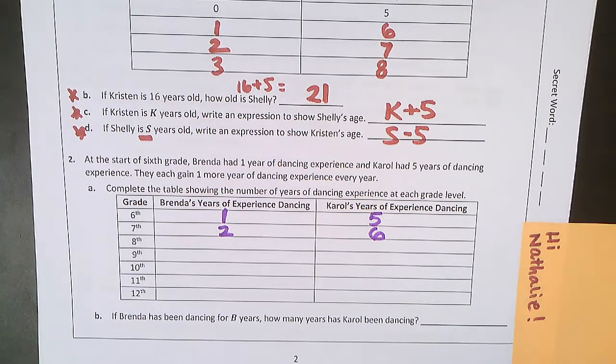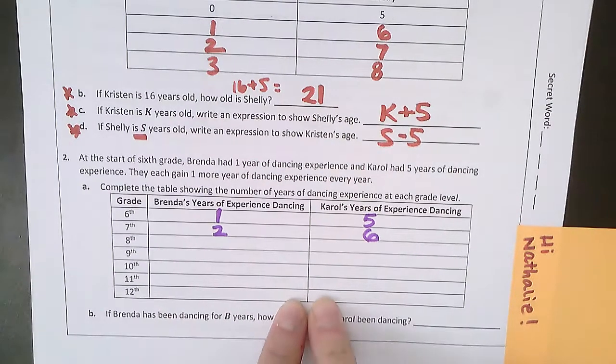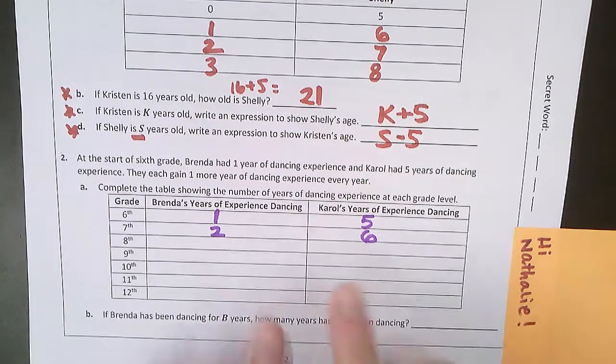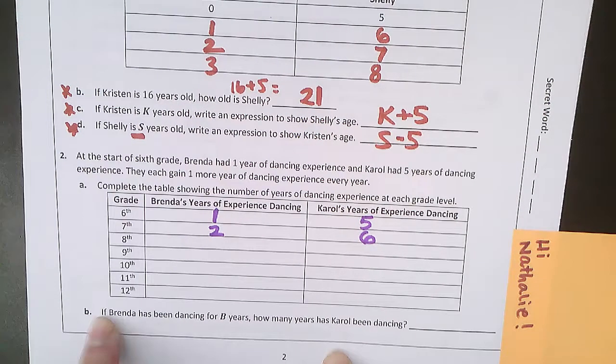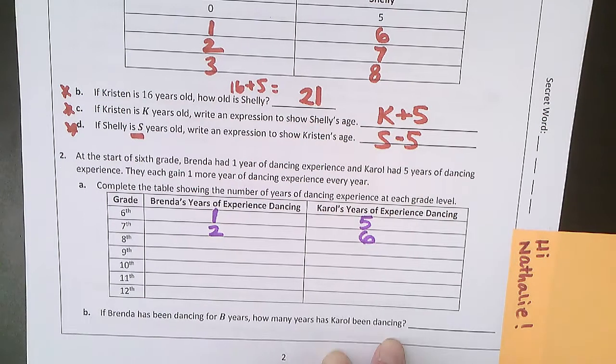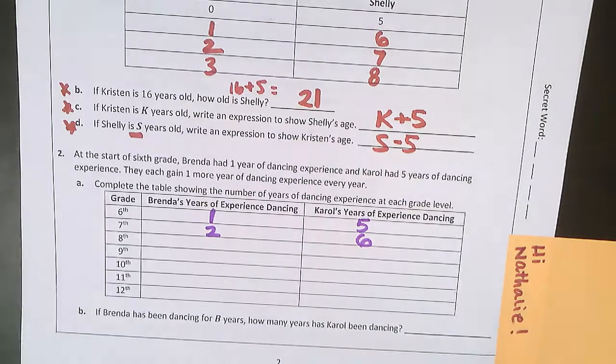So that's actually all I'm going to give you now, because I want you on your own to finish the rest of this table. And then when you're done filling out the rest of this table, look for the pattern, and then you can answer this question at the bottom here. If Brenda has been dancing for B years, how many years has Carol been dancing? Actually, you don't even need to pause because you're all done with the video.